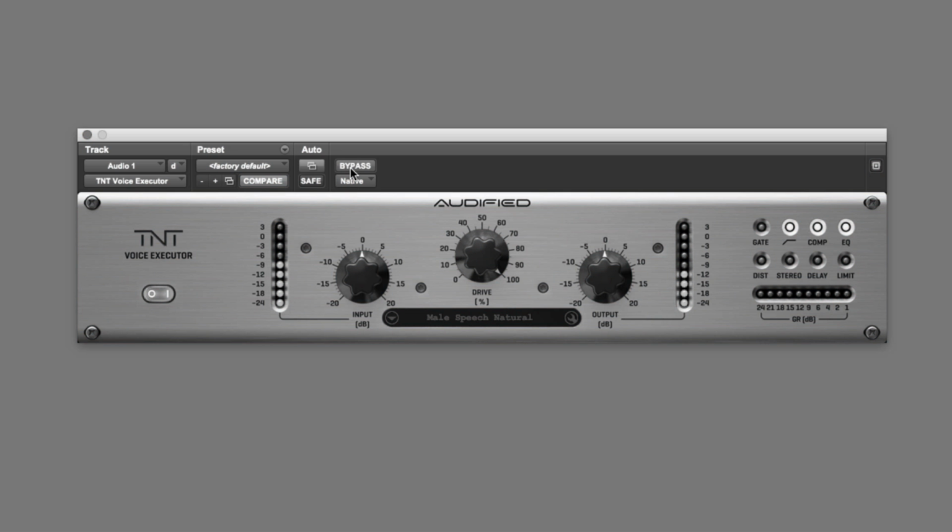lighting and modern equipment. You can see, so maybe we just need a little bit more output just to compensate.